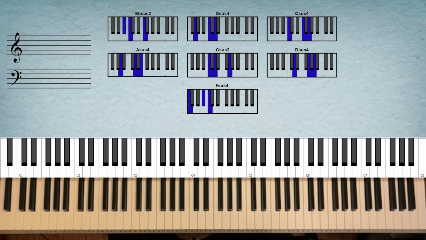Welcome. So today we'll be talking about suspended chords, more commonly known as sus chords. We'll talk about how to construct them, how to incorporate them into your playing, and we'll play a well-known song that uses sus chords at the end.